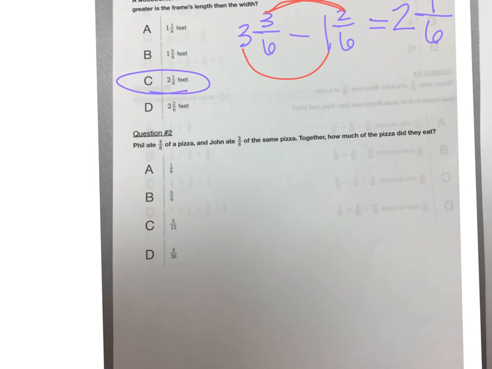Number 2. Phil ate 3/6 of a pizza, and John ate 2/6 of the same pizza. Together, how much of the pizza did they eat? So the word together here lets me know that I need to add these two numbers. So that would be 5/6.